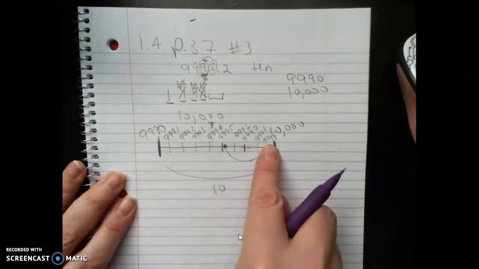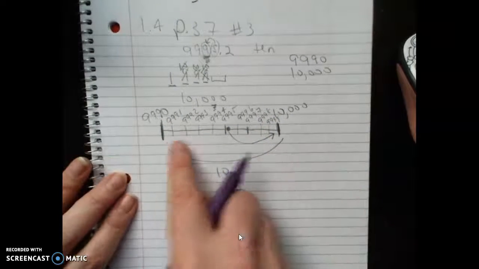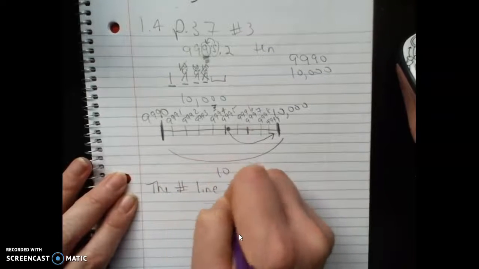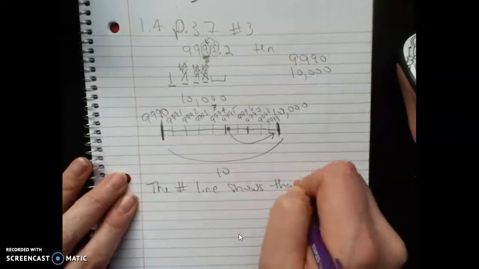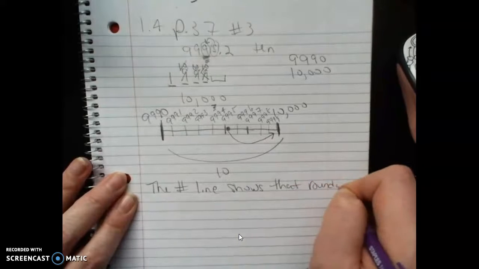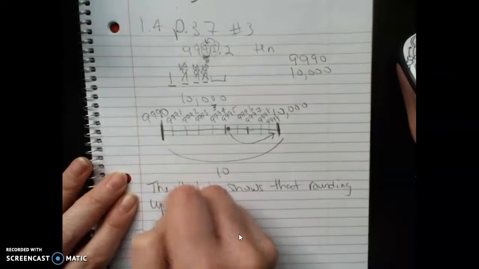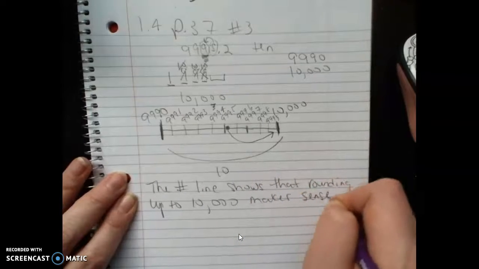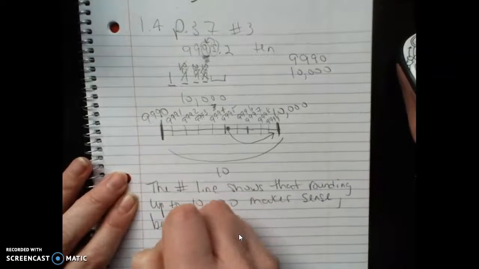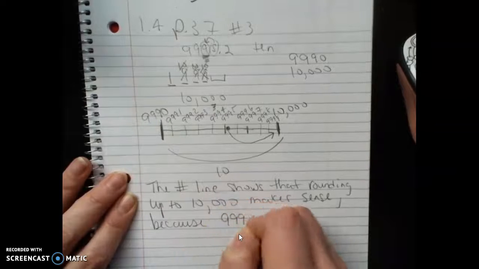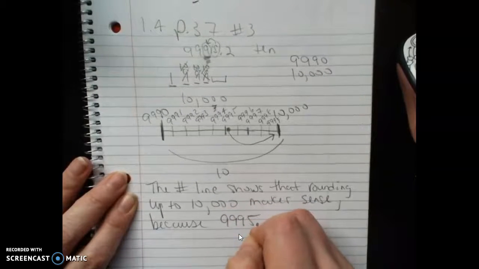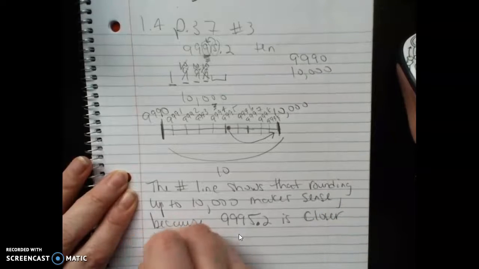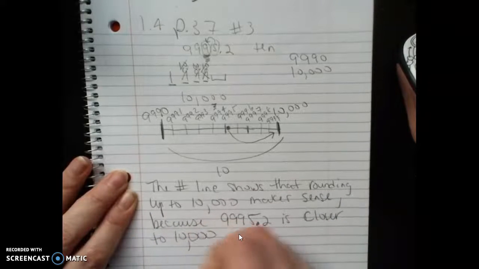So the way the number line helps me, if you're going to explain this, I would show the number line shows that rounding up to 10,000 makes sense because 9,995 and 2 tenths is closer to 10,000 than 9,990.